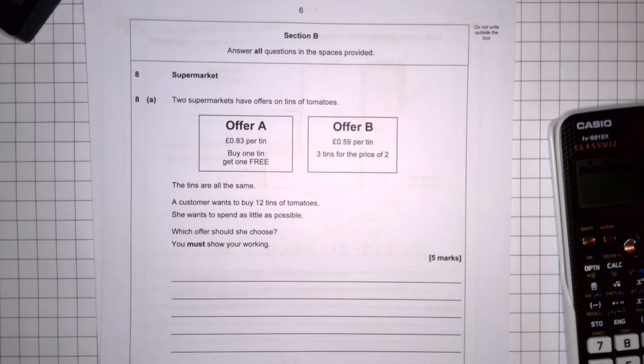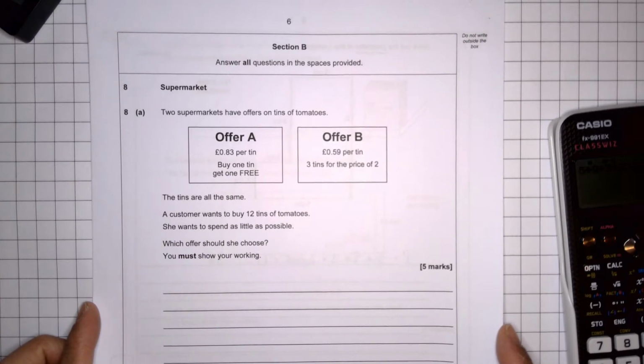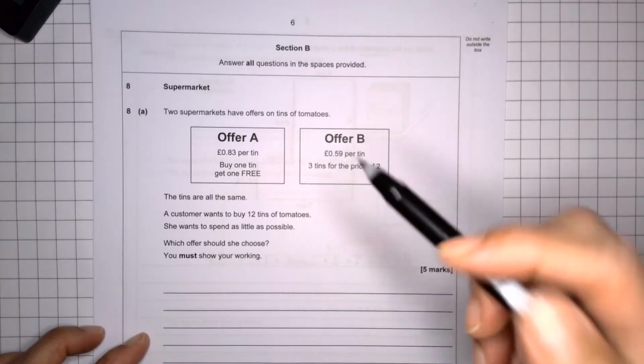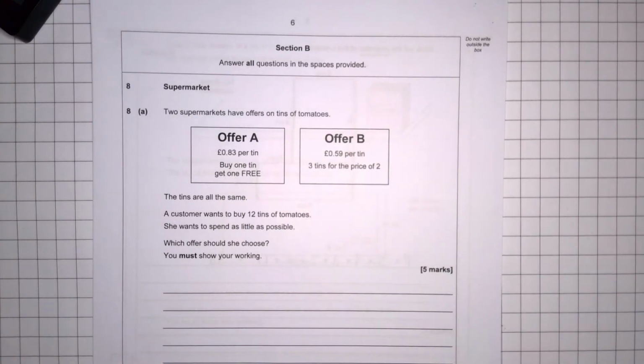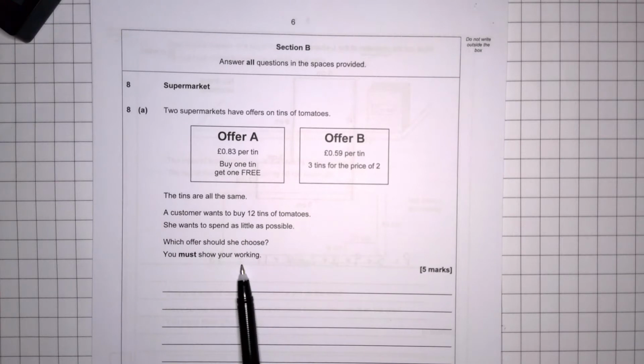Okay, so that was section A. Section A are the shorter questions. We are now moving on to section B, which are the longer questions, and they're sometimes related, part A, part B, etc. As you can see here, we're on supermarket, part A, so that means the other questions might be also. It's a 5-mark question. As you know, it's going to be more marks. So we need to show our workings. As you can see here, it says you must show your workings. So we're going to have to show how we do our calculation.